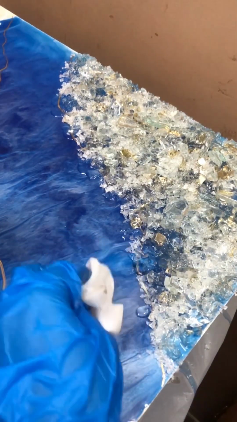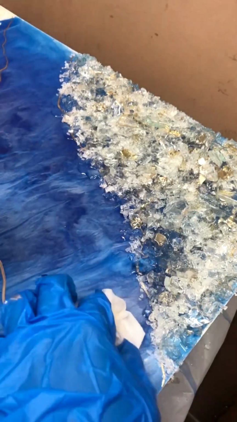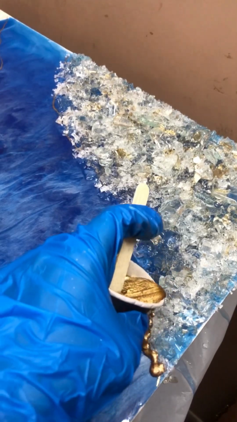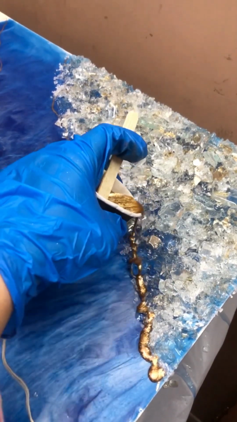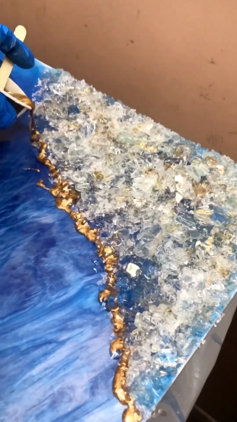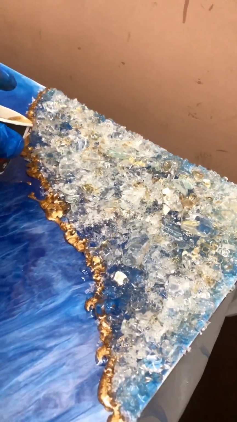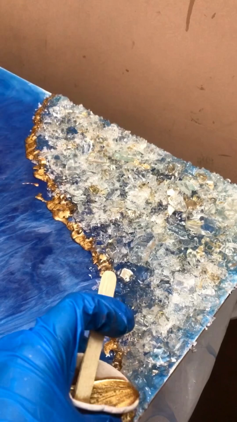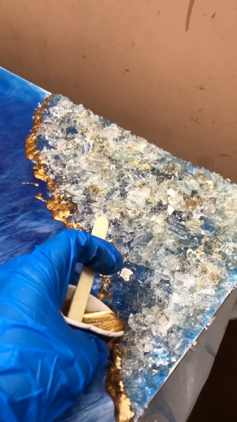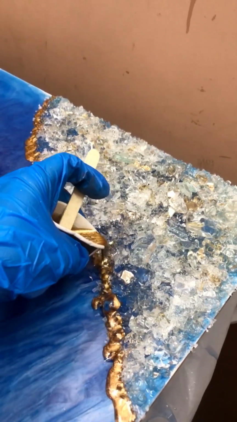I'm also wiping off any extra resin that is there, because if I don't wipe this off and I pour the gold resin on top, then it will have extra flow and I don't want that. So I've created a very thin border with the gold resin. I'm going over it to make it thicker again. Pour it slowly because this is non-reversible, so it's better to go slow.